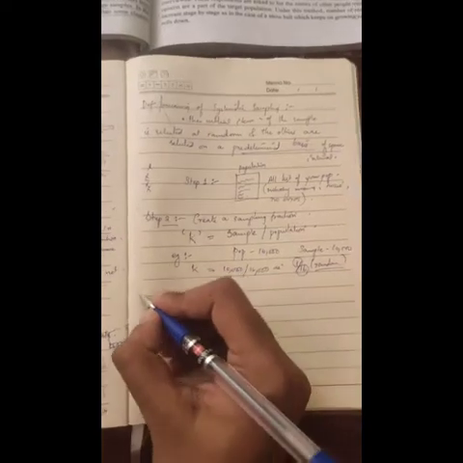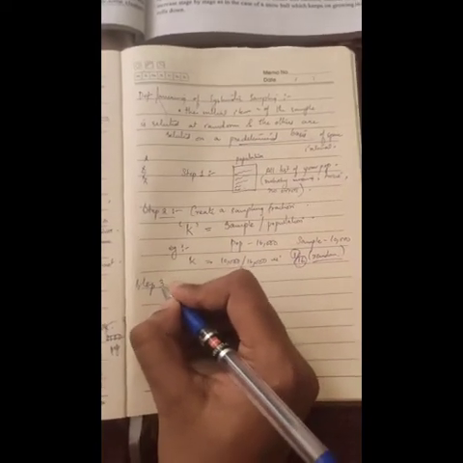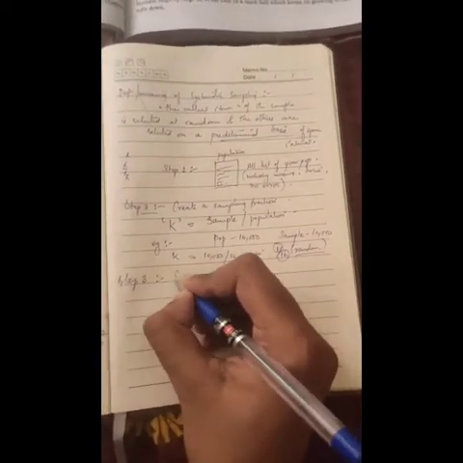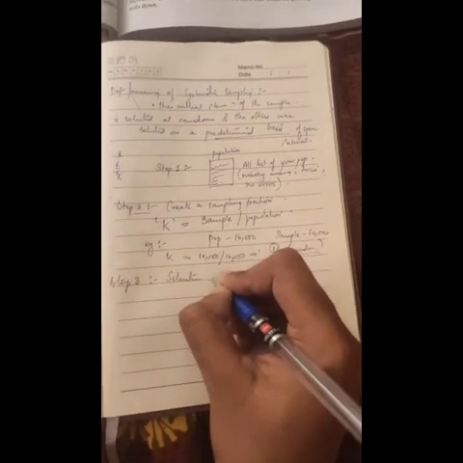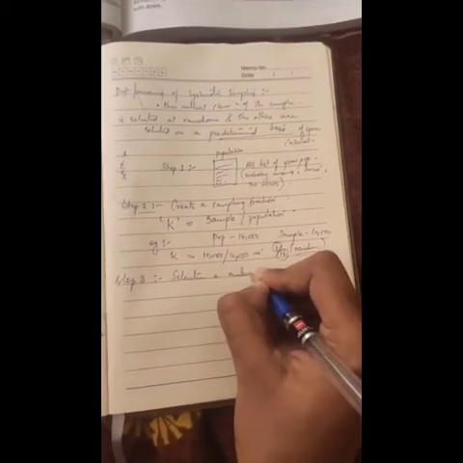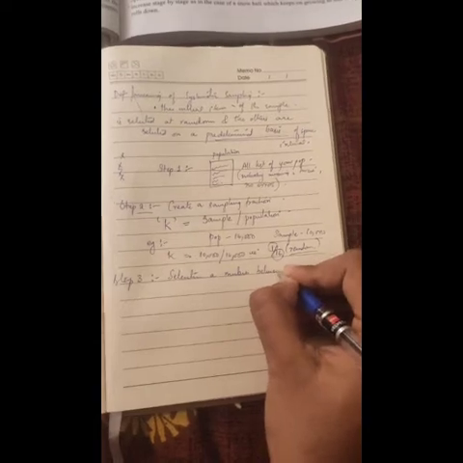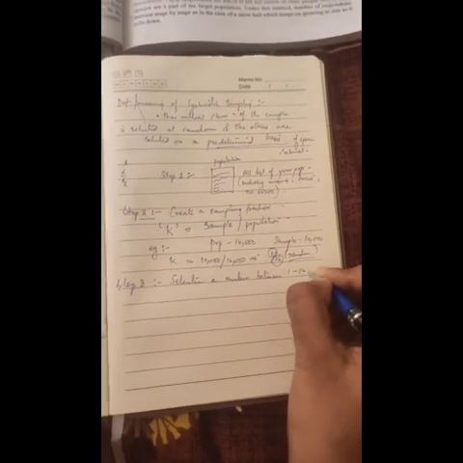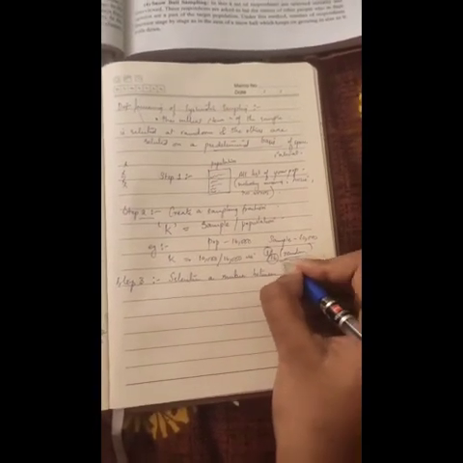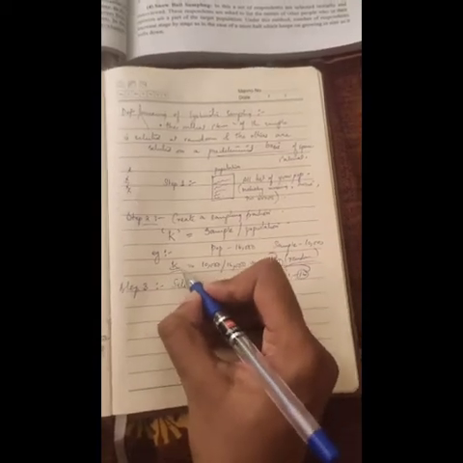Then your third step is to select a number between 1 and 16. Why 16? Because that is what you have determined your k to be.